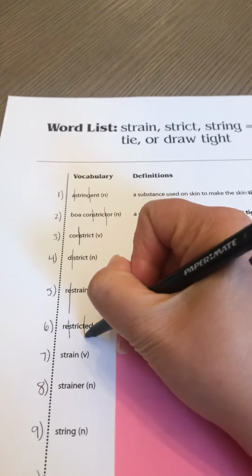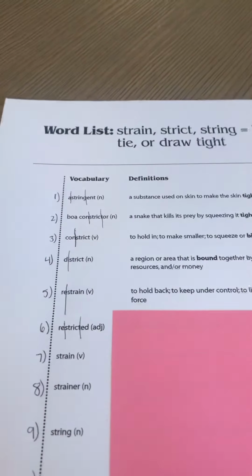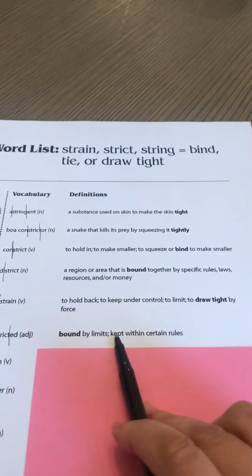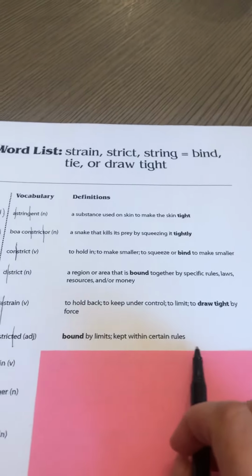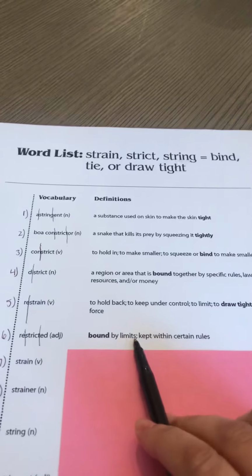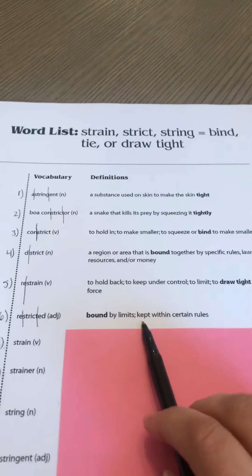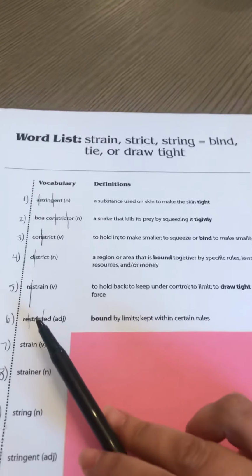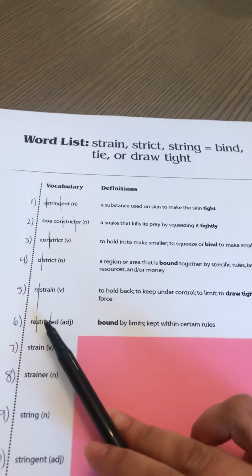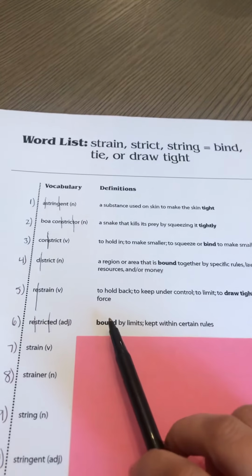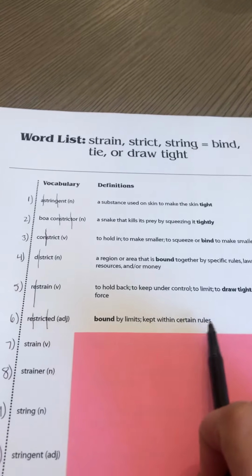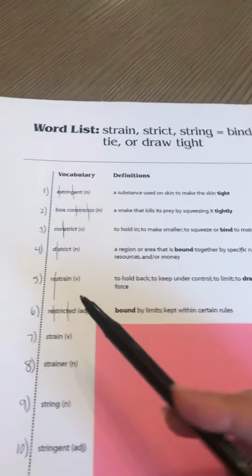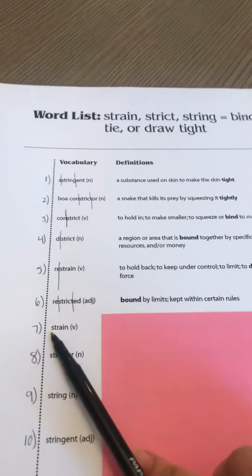You have re and strict, and it's an adjective. Let's look at the definition. Bound by limits, kept within certain rules, restricted, okay? Bound by limits, kept within certain rules. For example, in school, the 8th grade square is restricted to 6th and 7th graders, okay? It is bound by limits. It is restricted, right?